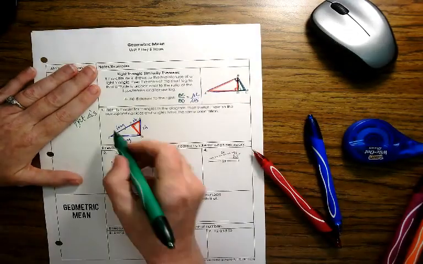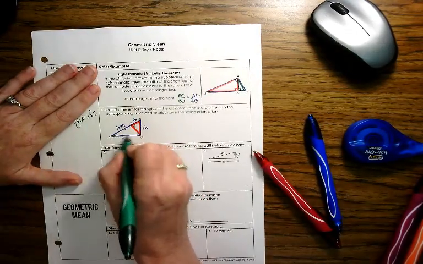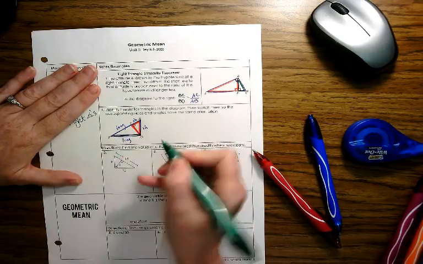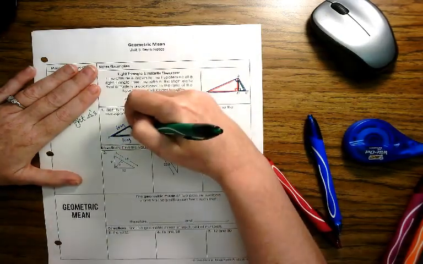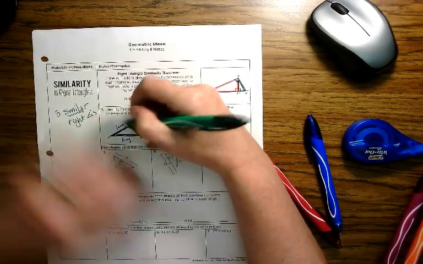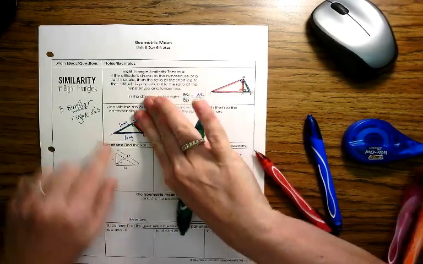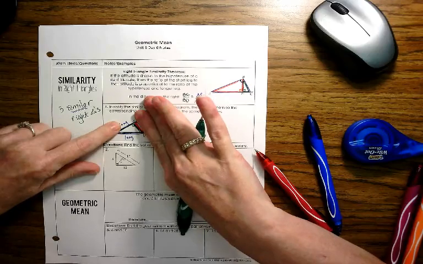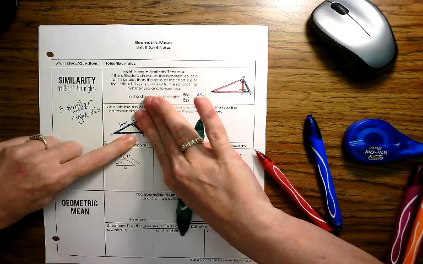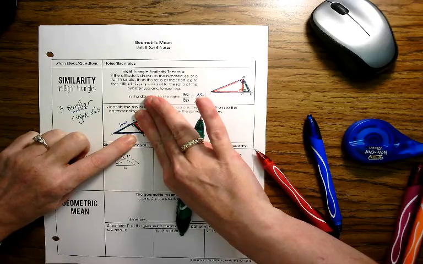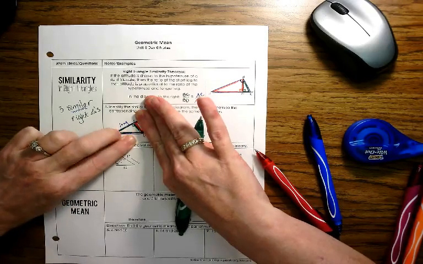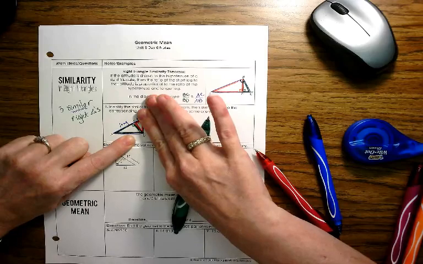Over here, the long leg of my blue triangle will be next to the long piece of the hypotenuse. And the long piece of the hypotenuse is going to be the longer leg of this little triangle down here. And the altitude is now the short leg of that triangle, and PQ down here is your hypotenuse.